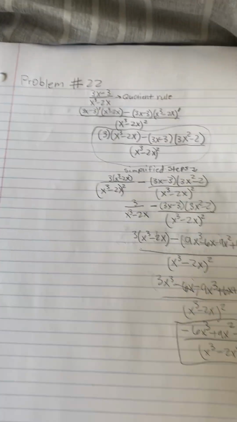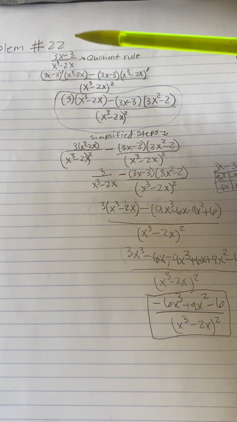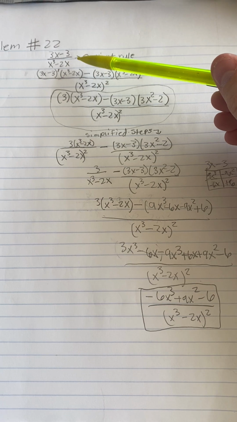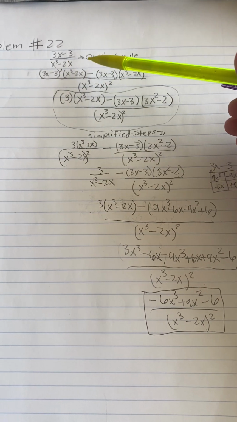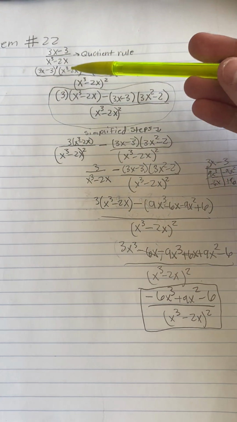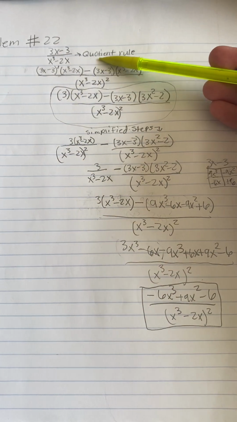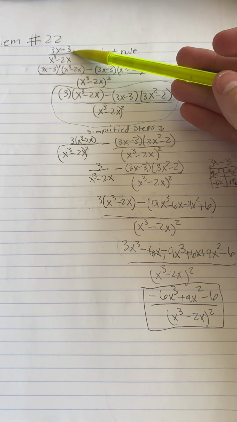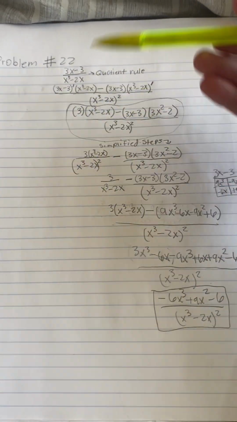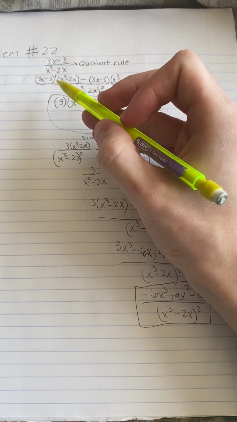Okay, so I have problem number 22, which is (3x minus 3) over (x cubed minus 2x). And the first thing that I decided to do was use the quotient rule, since it's a fraction. So, you know, the quotient rule. So I started with that.